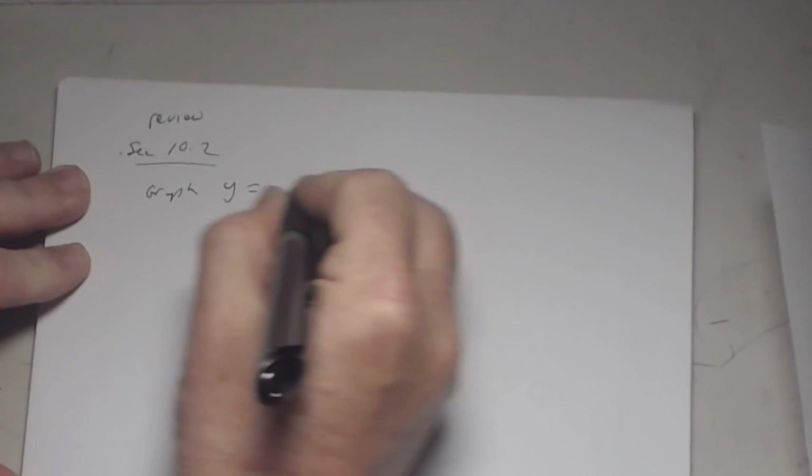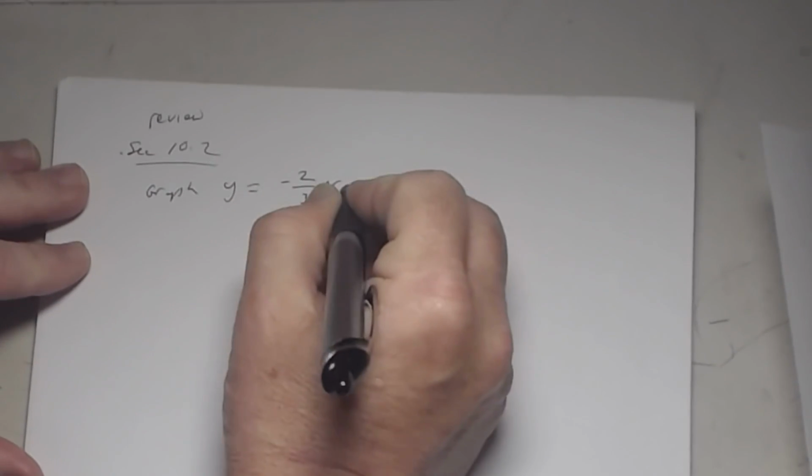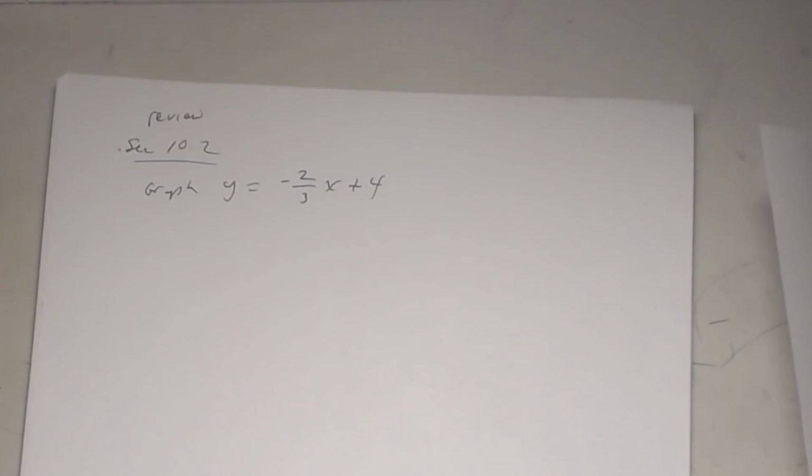Graph. So let's graph. Again, this is section review 10.2. All right, so let's graph y equals negative 2/3 x plus 4. So you have a fraction here. And the good thing is that y is by itself, so it makes it a little bit easier to deal with. Y is by itself.